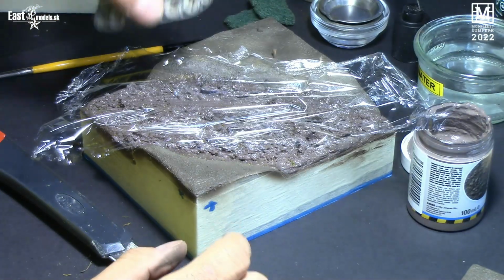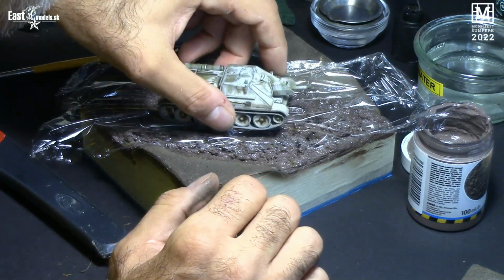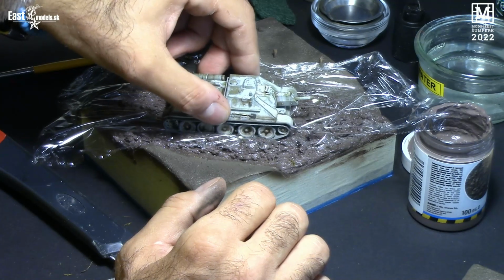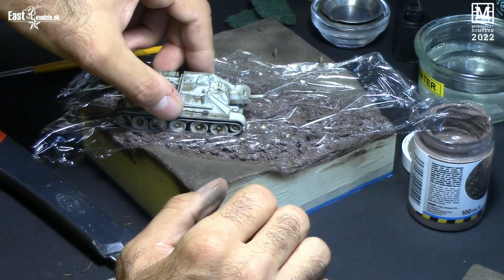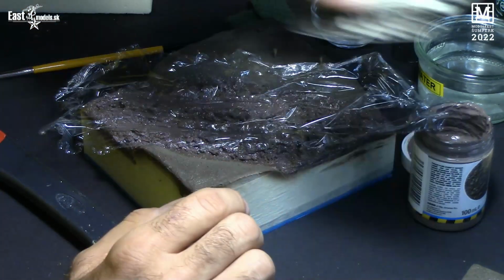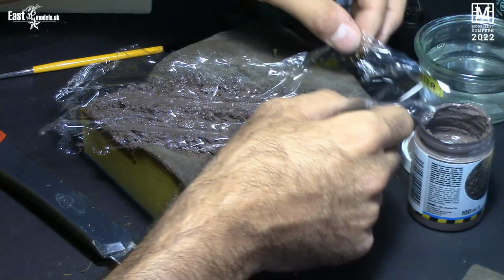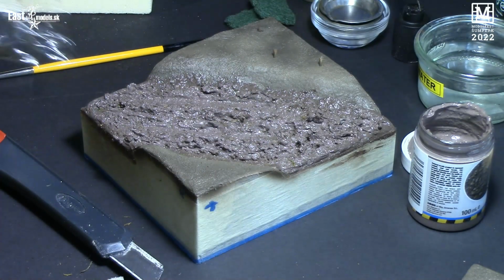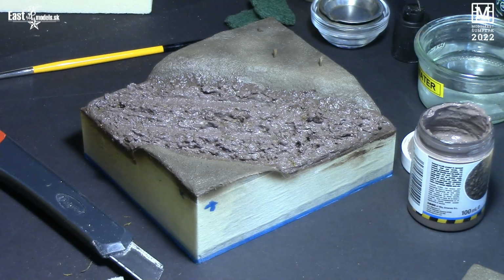Repeat the process to apply the tank over the mud. And it's ready to dry completely, okay? We can accelerate the process using the hair dryer.